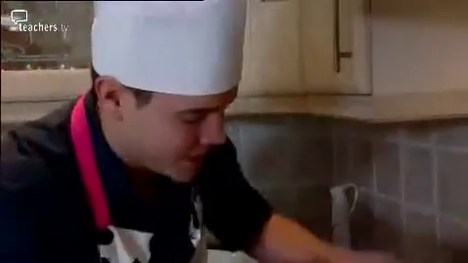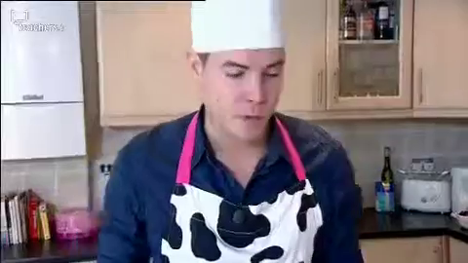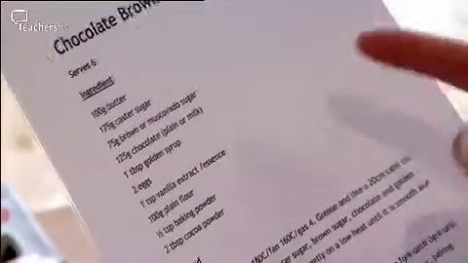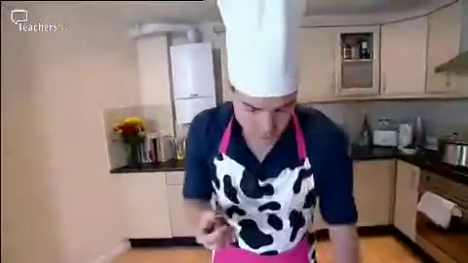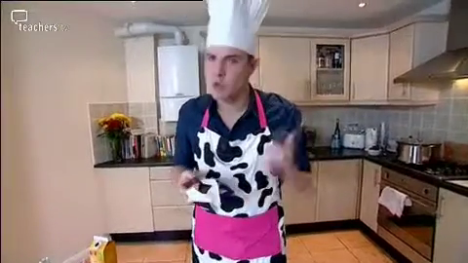it smells lovely. And now all I need to do is the chocolate brownie, which serves 6, so there's no maths needed there. So I need 100 grams of butter, 175 grams of caster sugar, 75 grams of brown or muscovado sugar, and 125 grams of chocolate. Chocolate. I haven't eaten that much, have I? There'll be some more in the fridge.